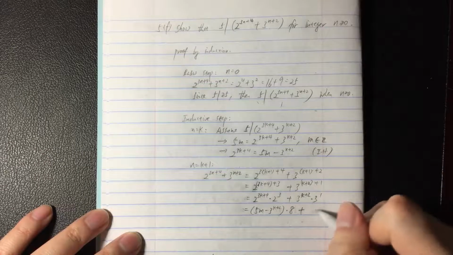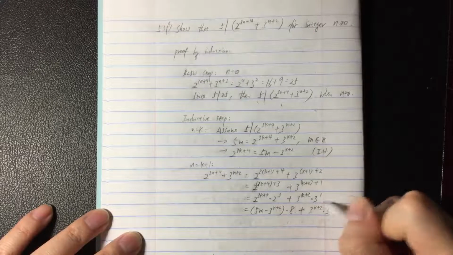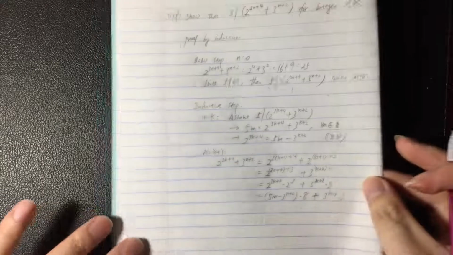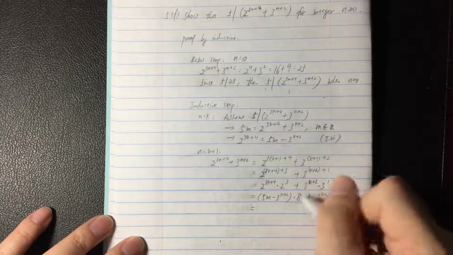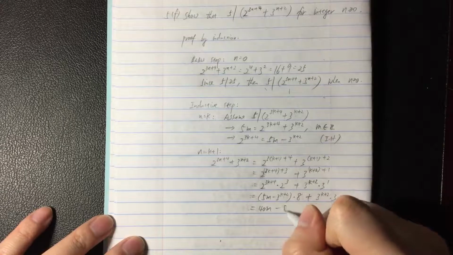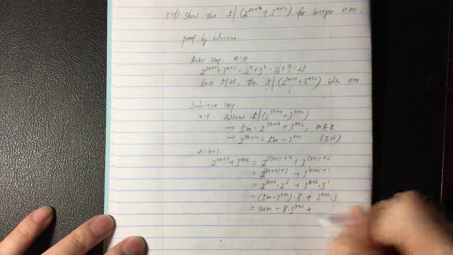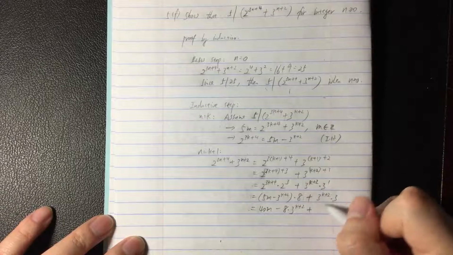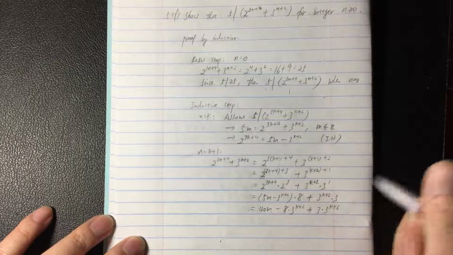Second term can be rewritten as 3 to the power of k plus 2 times 3. 3 to the power of 1 is 3. Then in the first part, I can distribute 8. If I distribute 8, I get 40m minus 8 times 3 to the power of k plus 2. Second, the last part can be rewritten as 3 times 3 to the power of k plus 2.